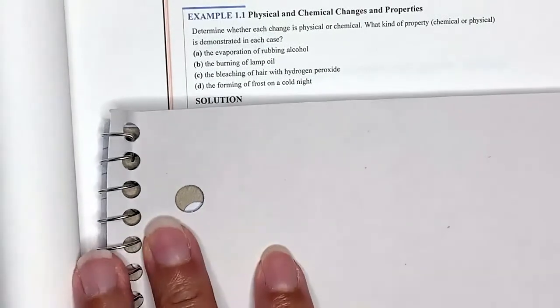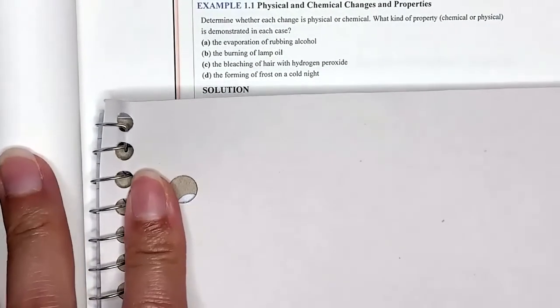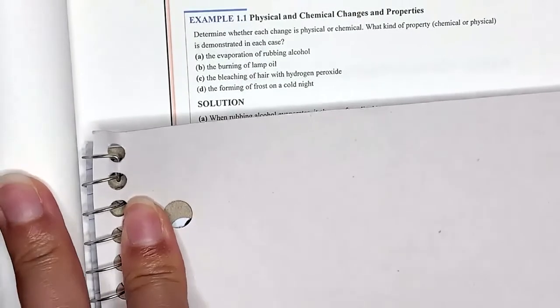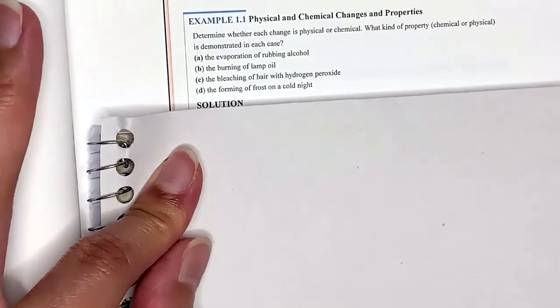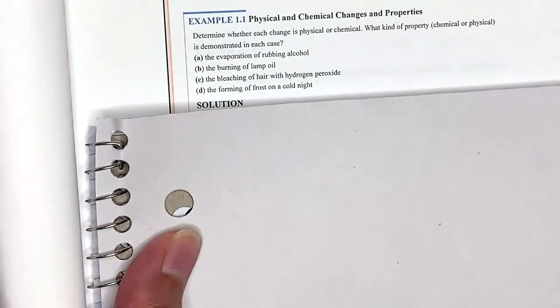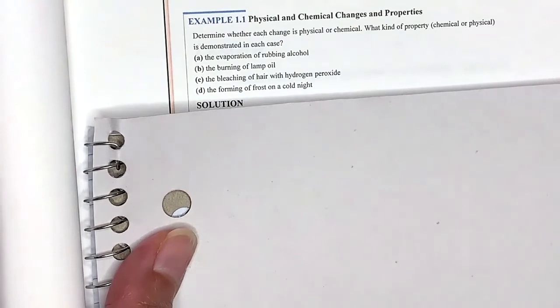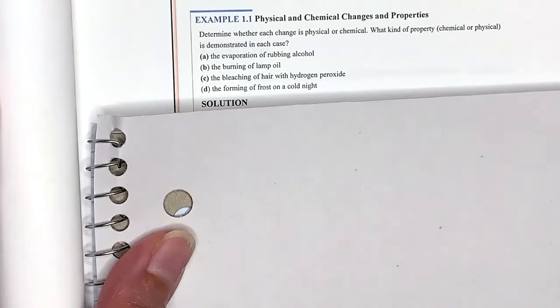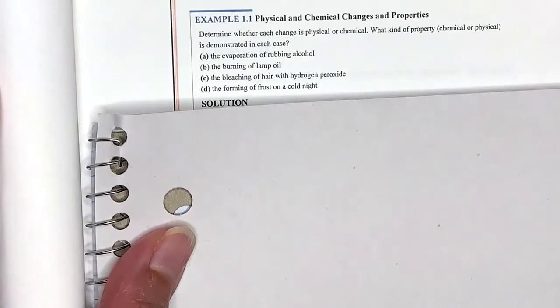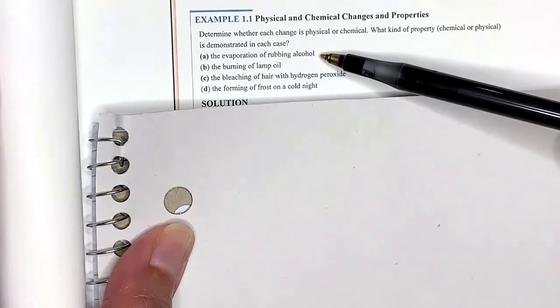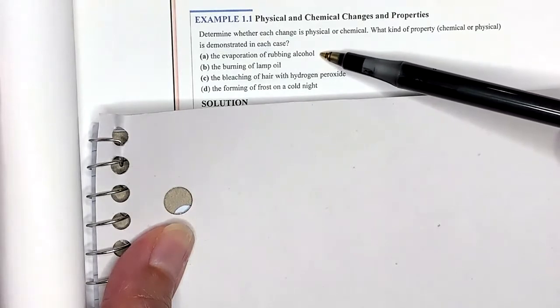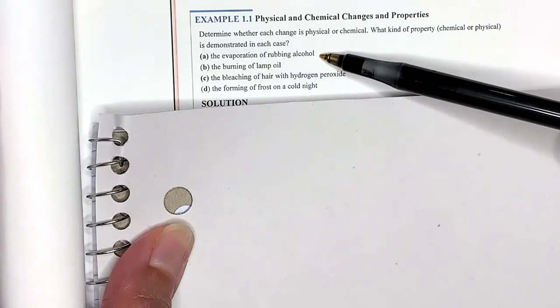All right, so let's try and go over a few examples here. Let me go ahead and cover up the answers. All right, so the first question says, evaporation of rubbing alcohol, okay? Is this a physical or chemical change? I want you guys to try to figure this out. So take a moment, pause, and decide if it's physical or chemical. All right, so basically evaporating rubbing alcohol is going from liquid to gas. So this would be a physical change, okay?